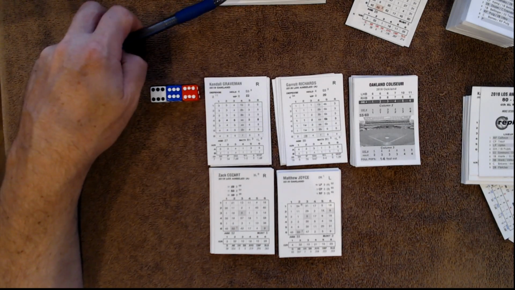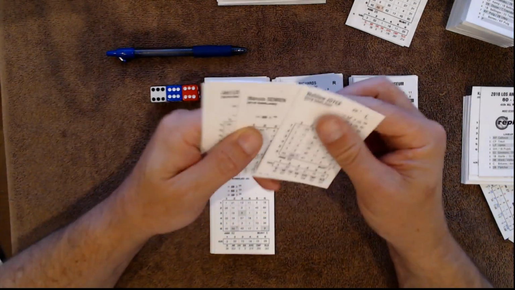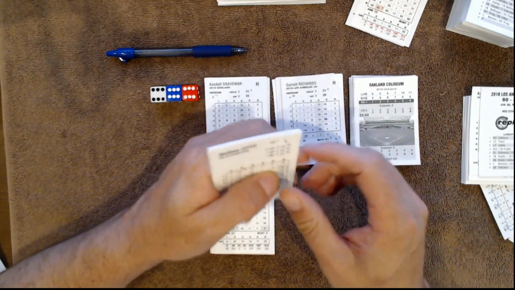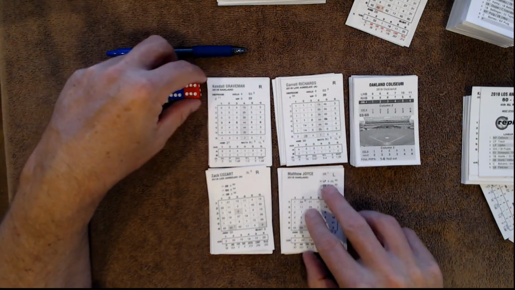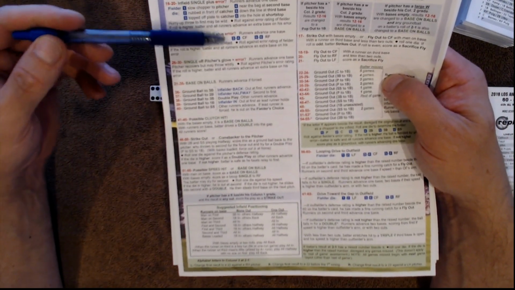Not crazy about writing down all the stats. I mean, you don't have to, but you'll be using new stats, and you're going to have to keep referencing all the different player cards quite a bit. Like I said, if you look at the charts, you're going to look for an error.